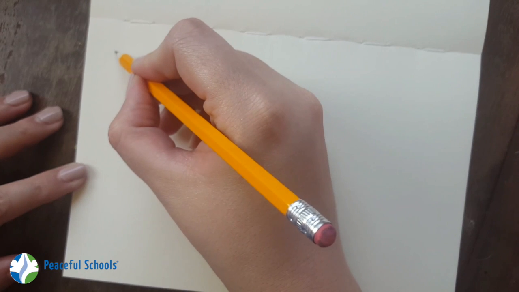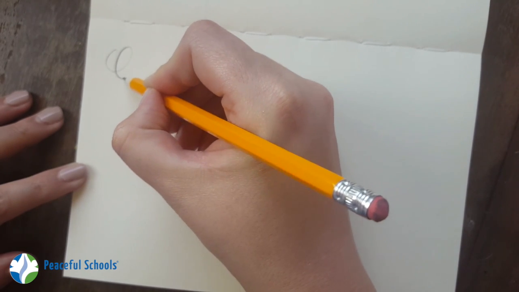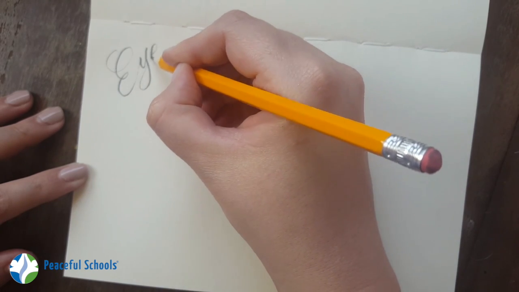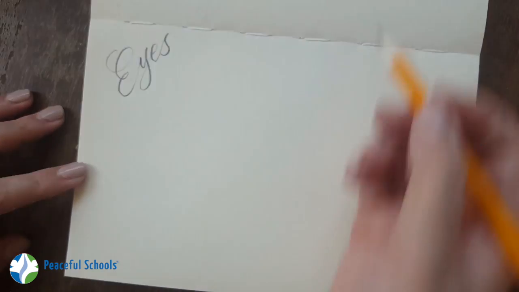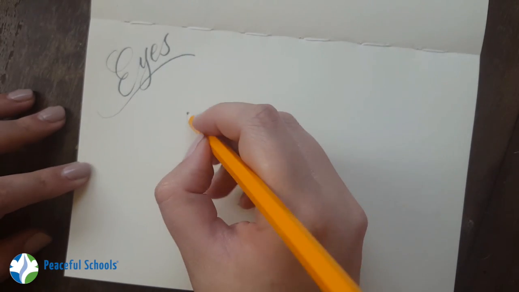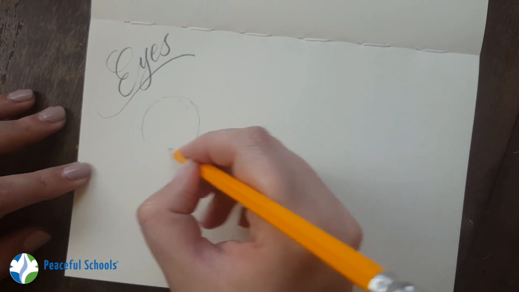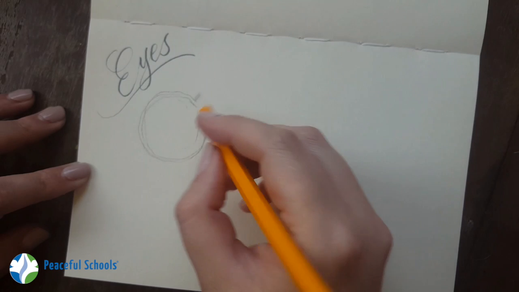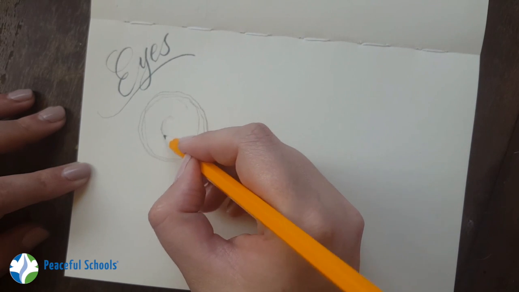I saved the eyes for last because they are my absolute favorite thing to draw. And we're going to start with the anatomy of an eye. An eye is called an eyeball because it is a ball. So we're going to start by drawing a large circle. Then we're going to draw a smaller circle inside of it.